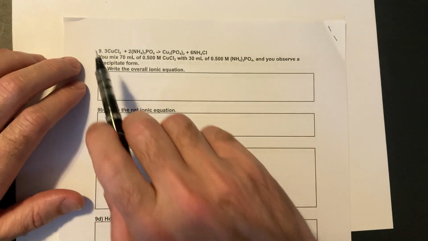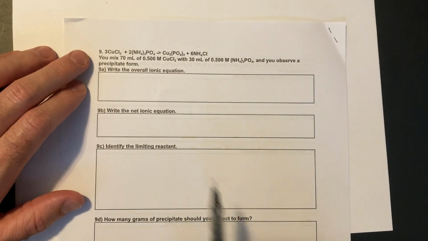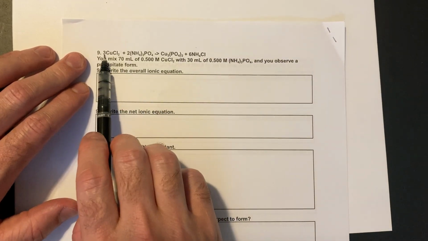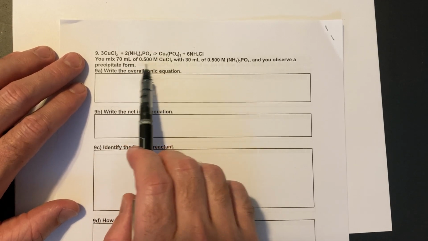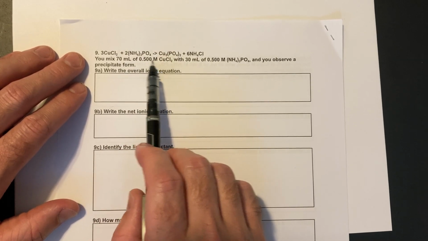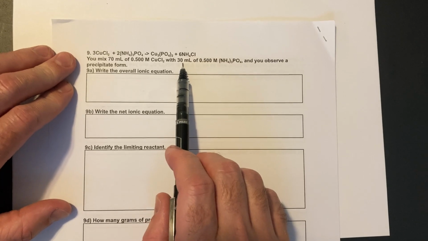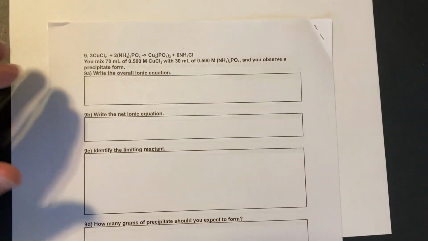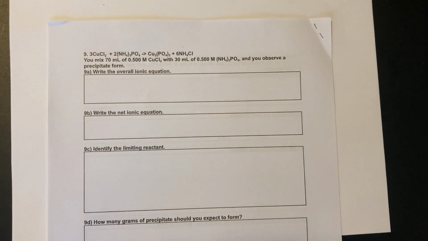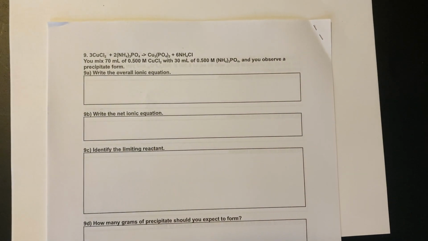Hey friends, let's do number 9 on that most recent solutions homework. It gives me a balanced formula equation, and it gives me a volume and a molarity. Molarity is a concentration of one of my reactants, and it gives me a volume and a molarity of the other reactant. And it tells me I observe a precipitate form, and asks me to write the overall ionic equation.